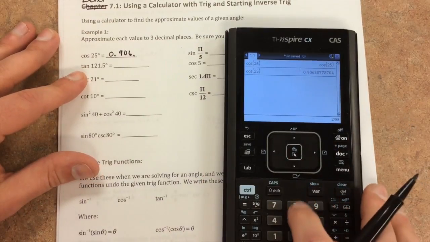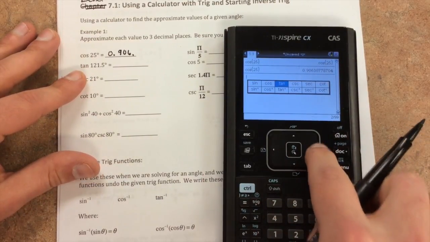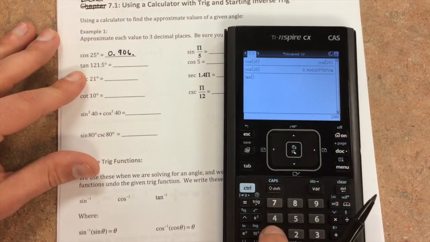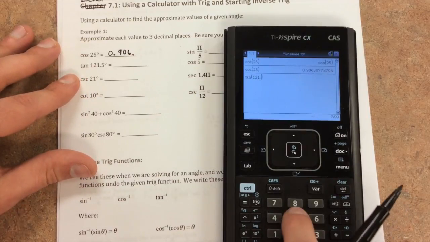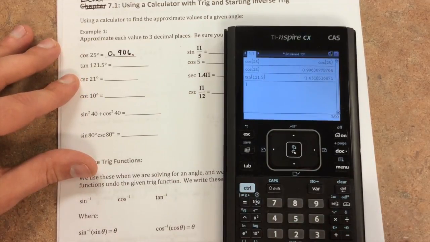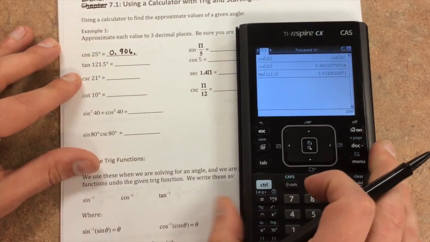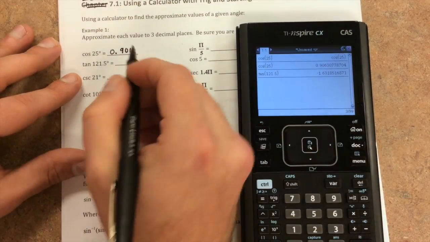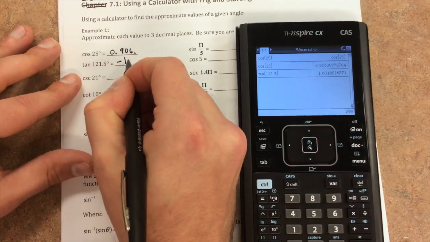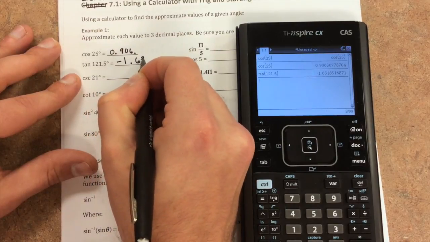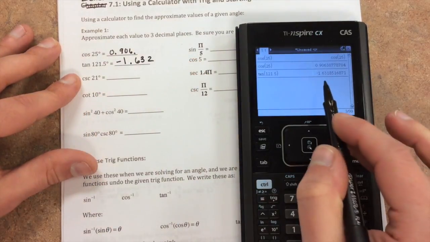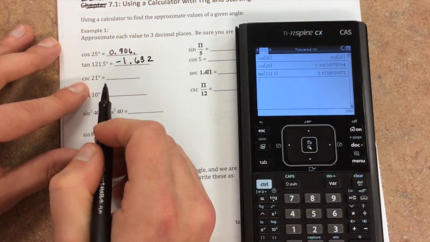Okay, the tangent of 121.5. We go to tangent, hit enter, 121.5. You hit control enter, we get a negative number. That makes sense because that's in the second quadrant. So to the nearest 3 decimals, negative 1.632.